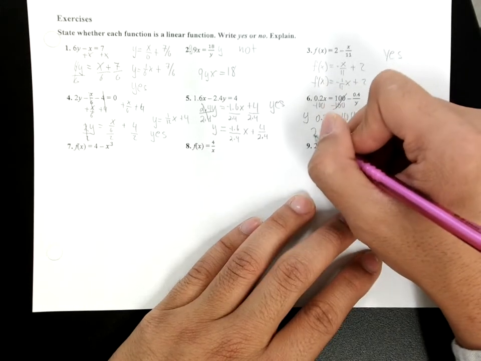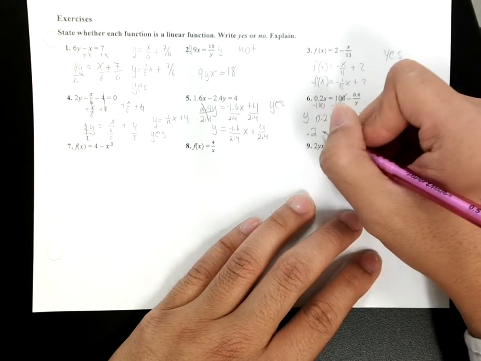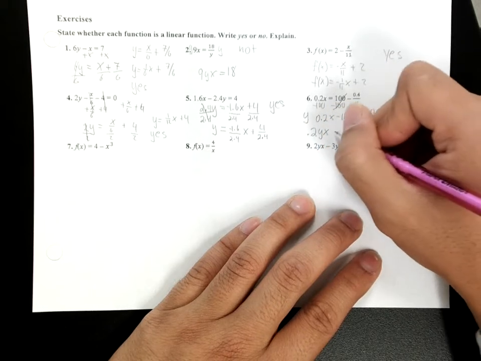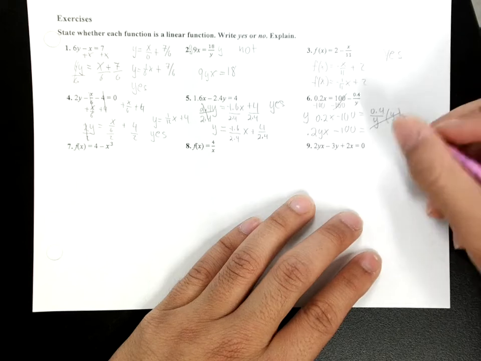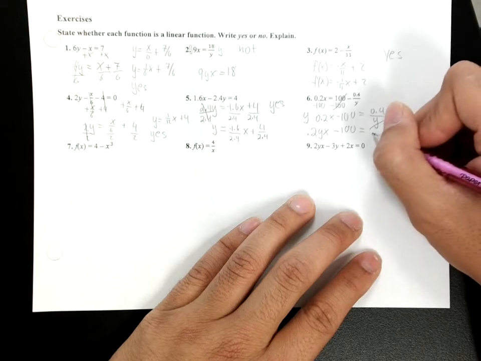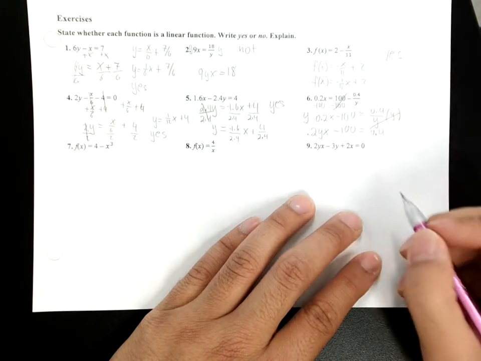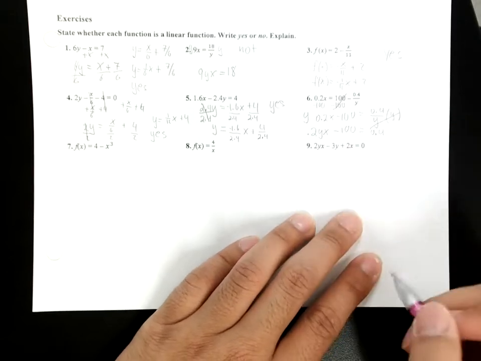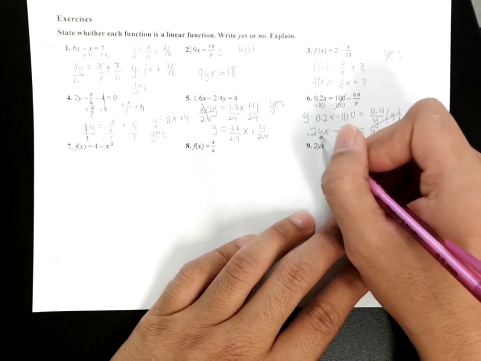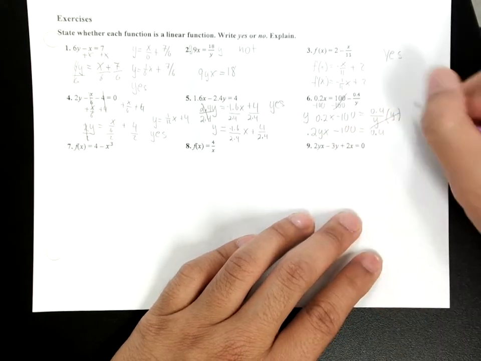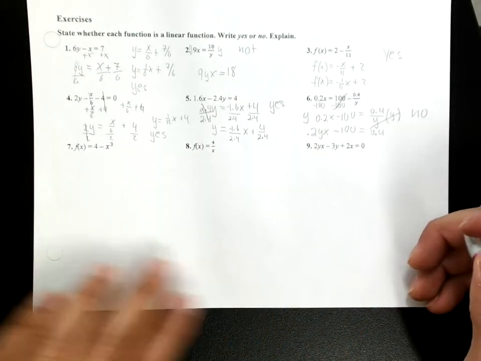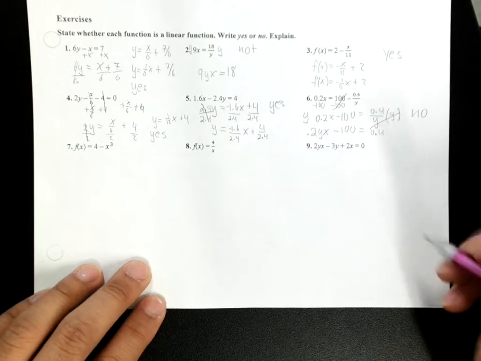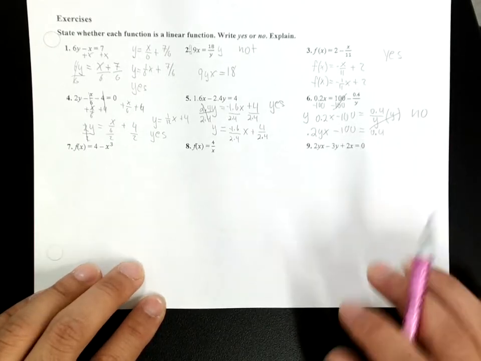Now you have 0.2y times x minus 100 equal 0.4. Now you can stop here because you have y times x. You can't have a variable times a variable, so we know that's not a linear function.